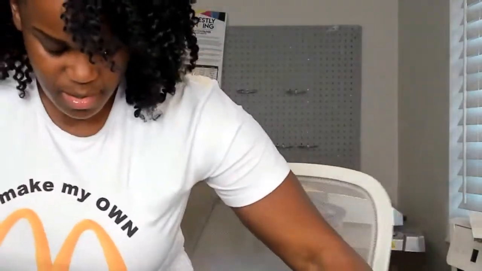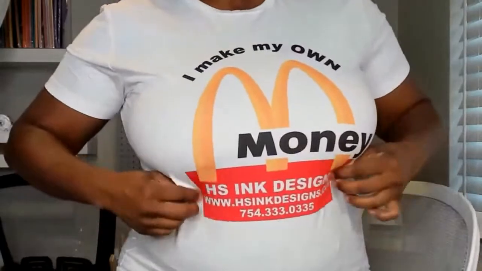Oh, she said, hey, let's see the shirt. Yeah, I have. I was telling someone, I said certain designs aren't made for big boobs, and this is one of them. Hold on. I don't want to fall, but I want y'all to see the back. So I'm trying to get in the chair. So I make my own.